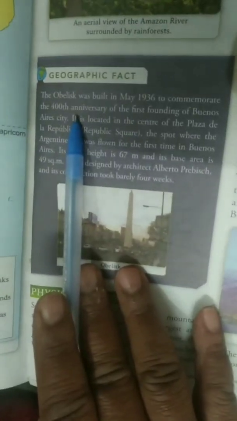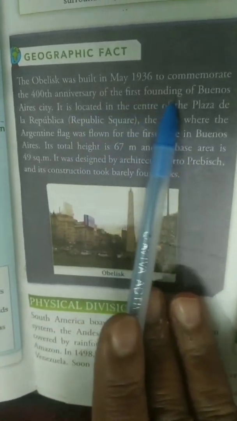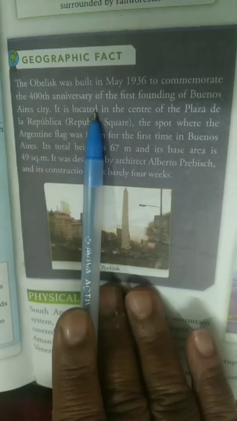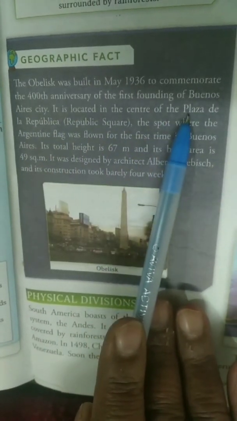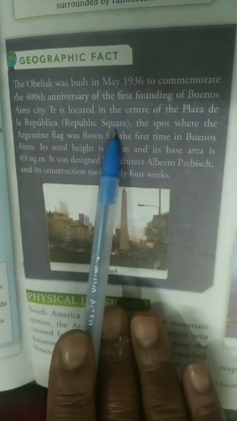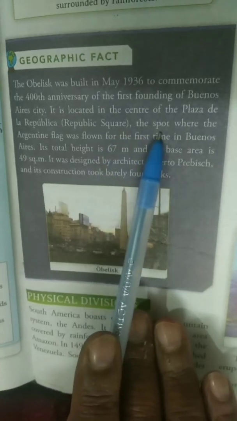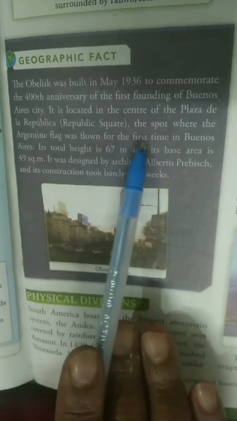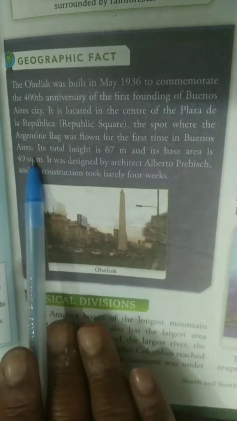Now let us learn about a monument which is named the Obelisk. It was built in May 1936 in order to mark the 400th anniversary of the first founding of Buenos Aires city. Now let us see where it is located. It is located in the center of Plaza de la República, which is also known as the Republic Square. It is the place where the Argentine flag was flown for the first time in Buenos Aires.